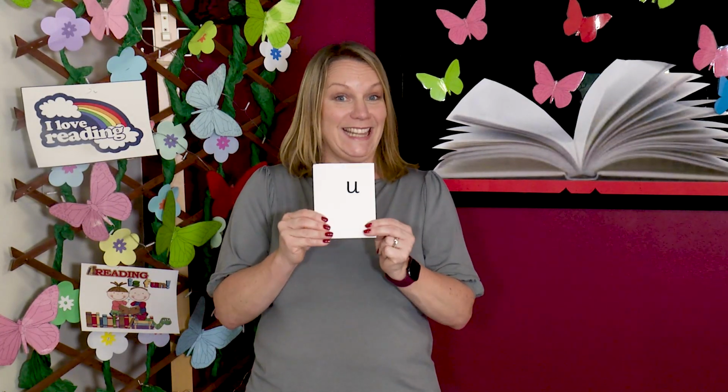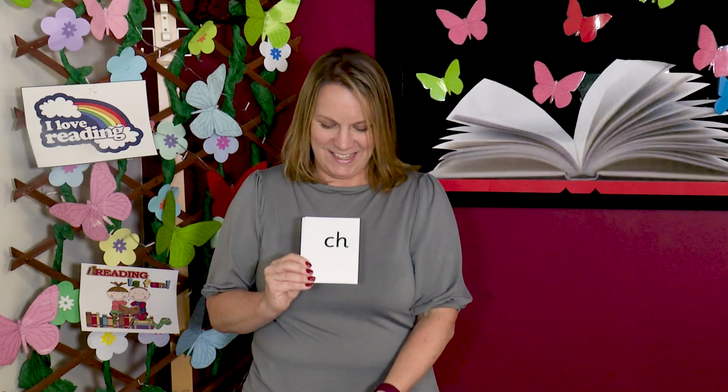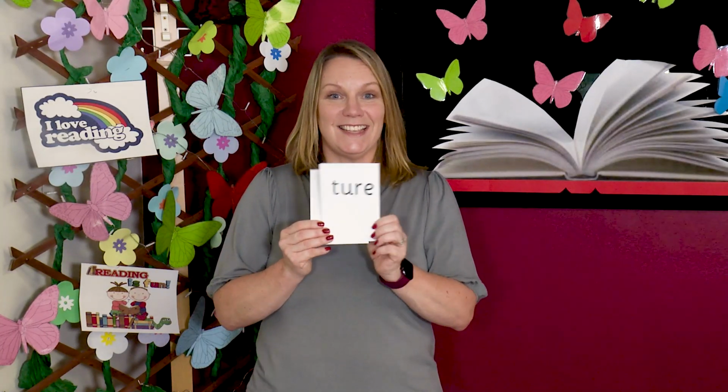Are you ready to read the graphemes on the cards aloud? Off you go! Let's check you got them right. Read aloud with me. Ch.